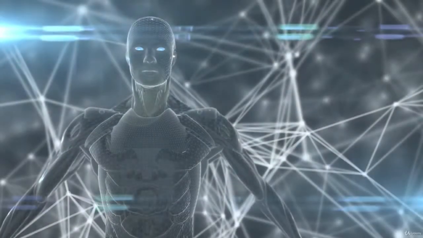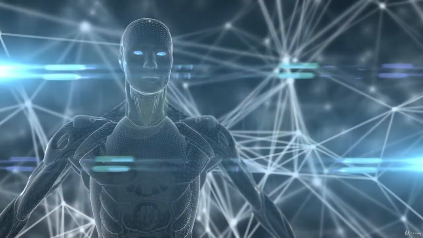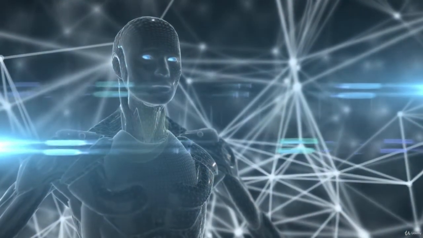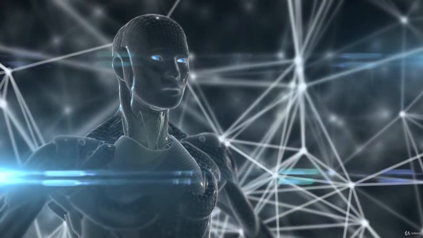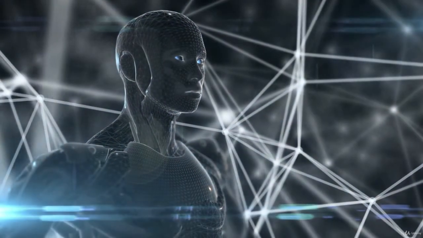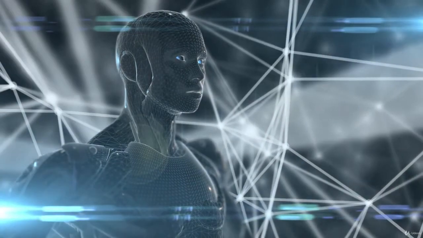Okay, so we have an idea of what machine learning is, kind of. But then there's other things, right? Like AI, artificial intelligence, data science, deep learning, neural networks. What are all those things? Now, let's look at machine learning and how it fits into some of the other words you may have heard.